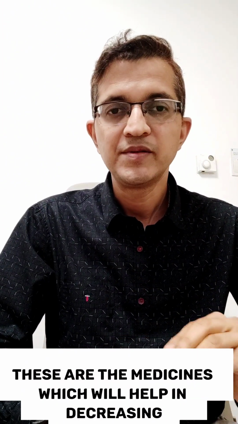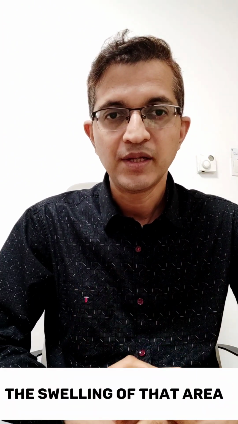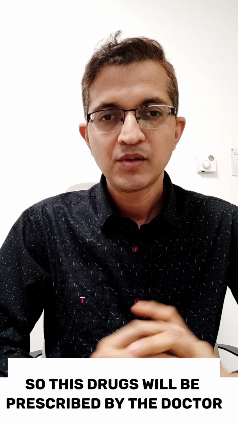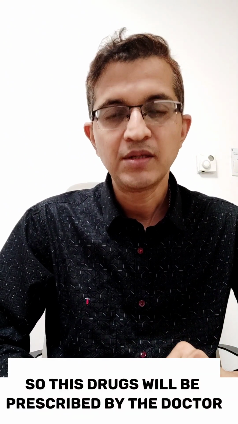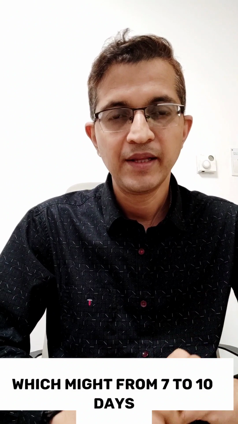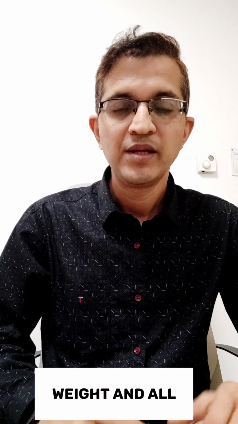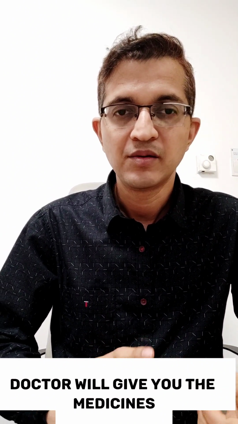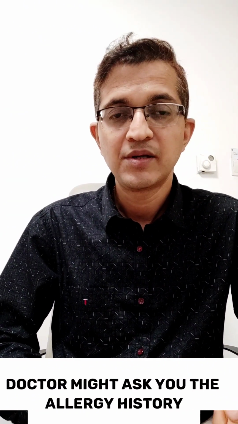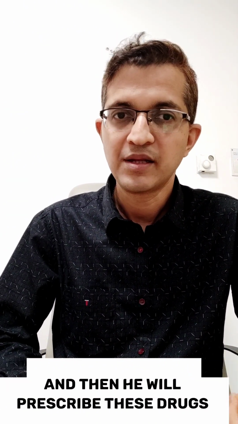Next treatment which the doctor will advise you is taking anti-inflammatories. These are the medicines which will help in decreasing the swelling of that area. So these drugs will be prescribed by the doctor, which might be from 7 to 10 days according to the dose. According to your age, weight and all, the doctor will give you the medicines. The doctor might ask you your allergic history, whether you are having a reaction with any drugs, and then he will prescribe these drugs to you.